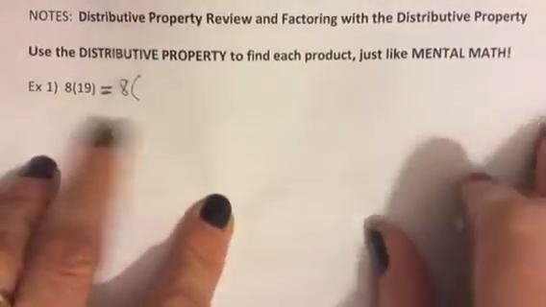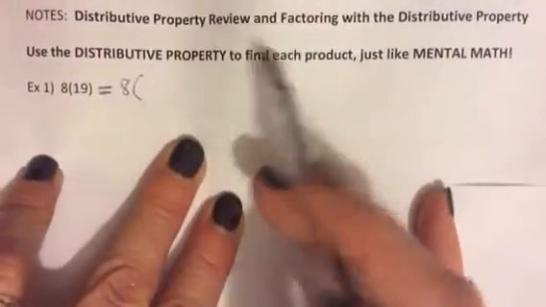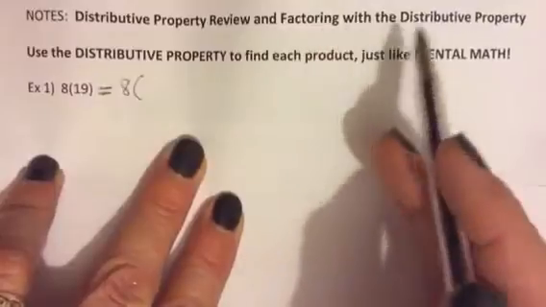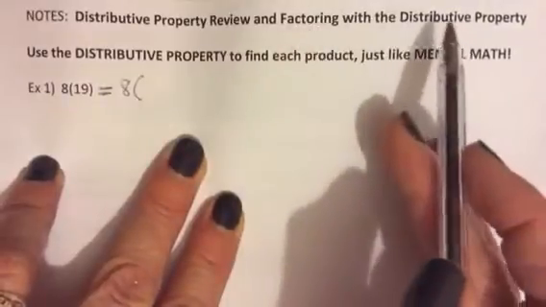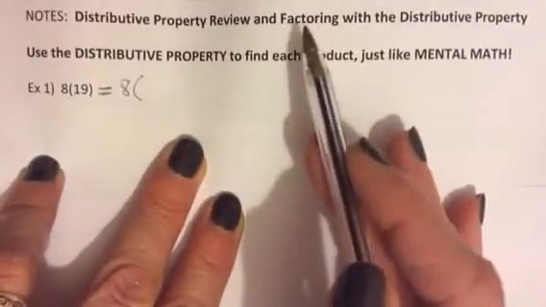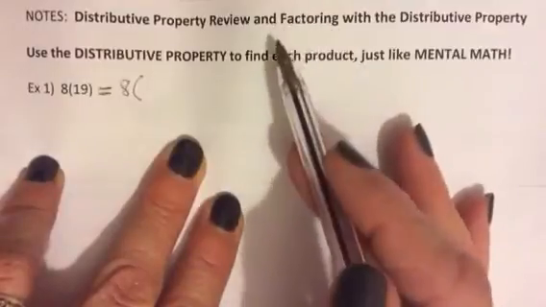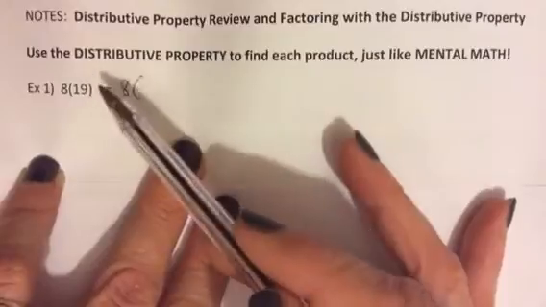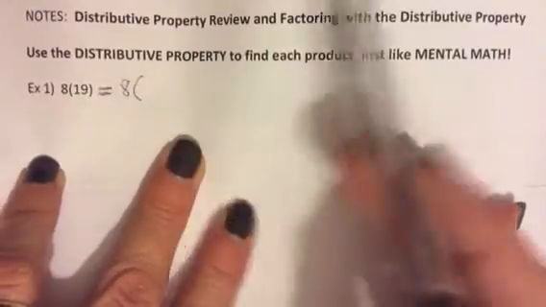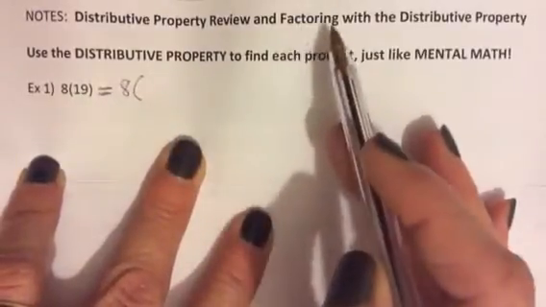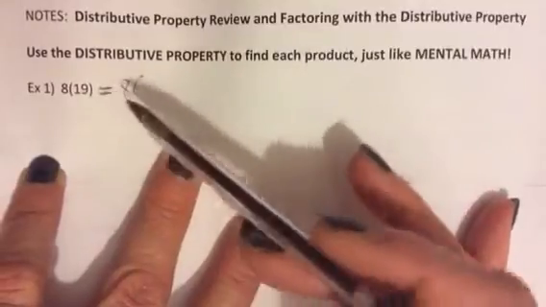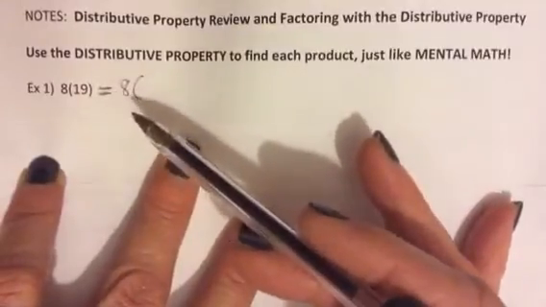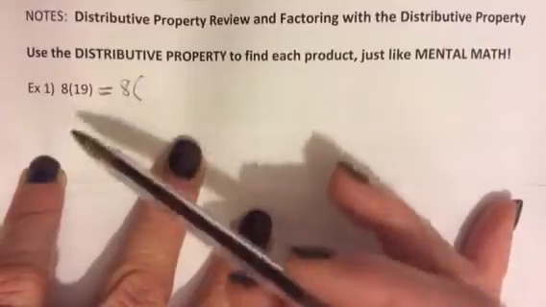Alright, so today's lesson, we're going to review the distributive property, which we've done quite a bit, but then we're going to use the distributive property to learn how to factor some algebraic expressions. And we're going to start just with the distributive property as a little review and really talk about what factors are. And factoring is not hard.